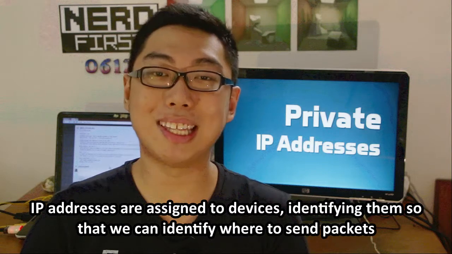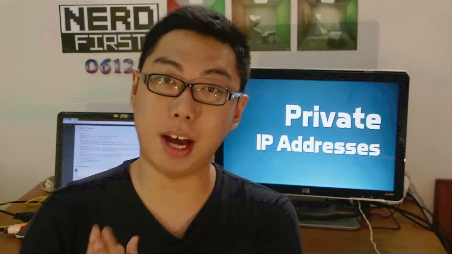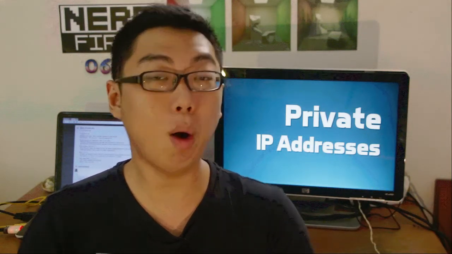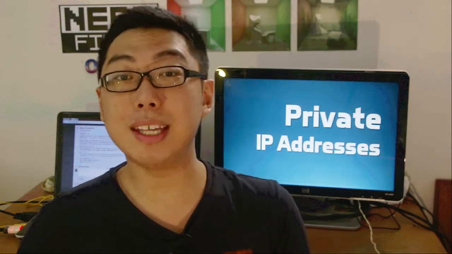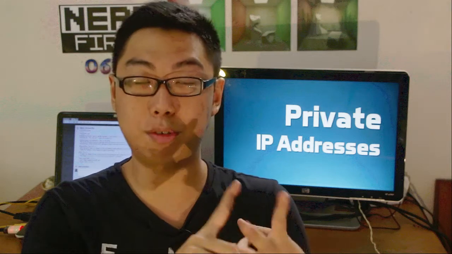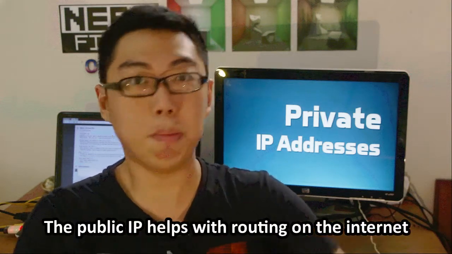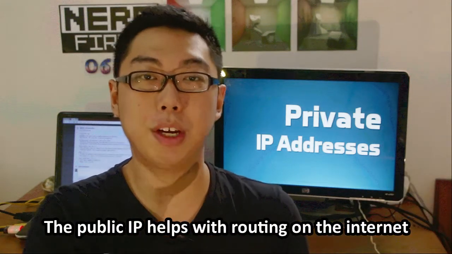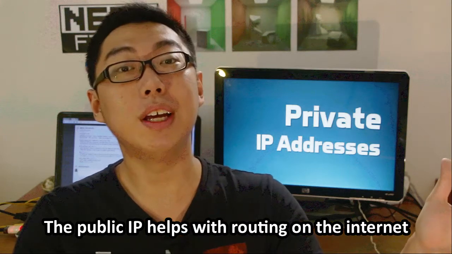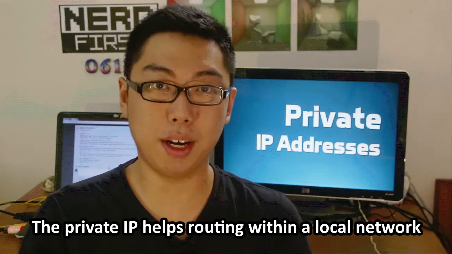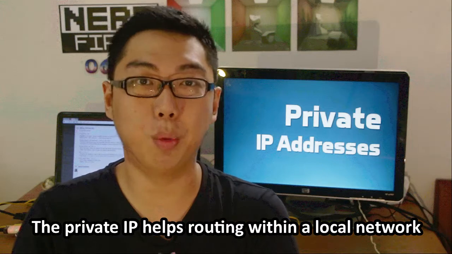However, there is something slightly different about certain ranges of IP addresses, and these are our private IP addresses. What this means is devices connected to the internet will usually have two IP addresses. One for the public use, its actual IP address identifying itself to the world, as well as a private one for use within its own network.